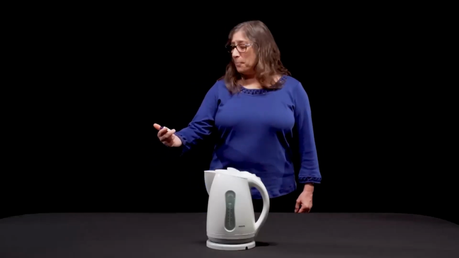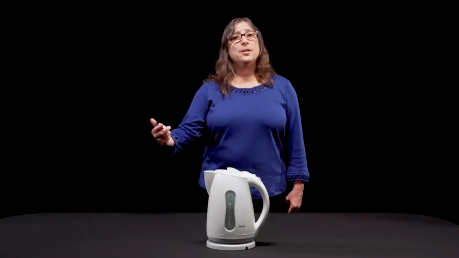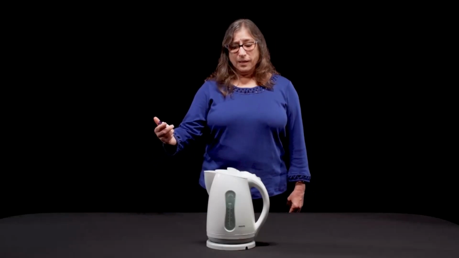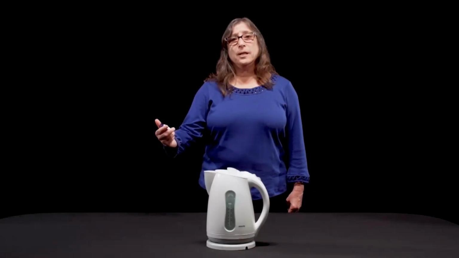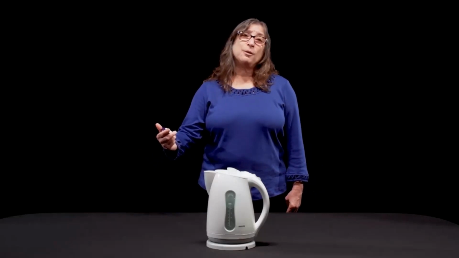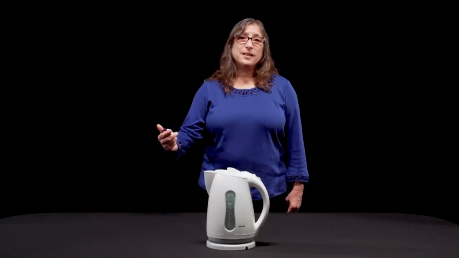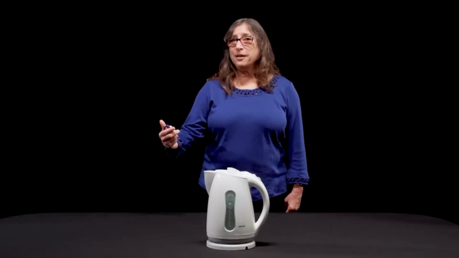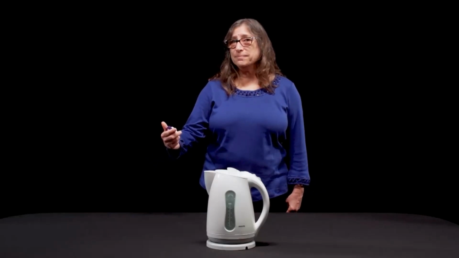According to my stopwatch, it took 7 minutes and 38 seconds for the water to boil and the dinger on the kettle to go off. Once it does, it automatically shuts itself off. Did you notice the water level went up as the water heated?